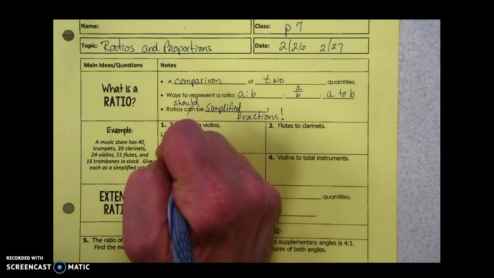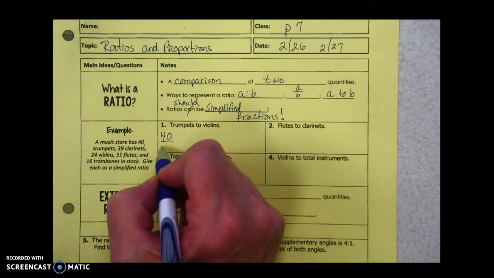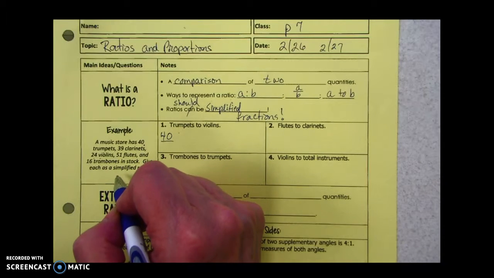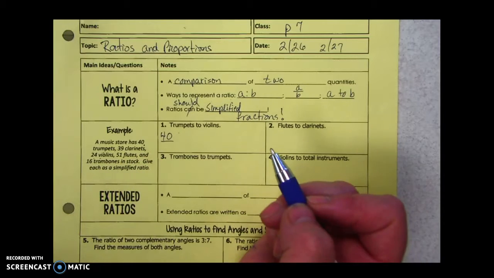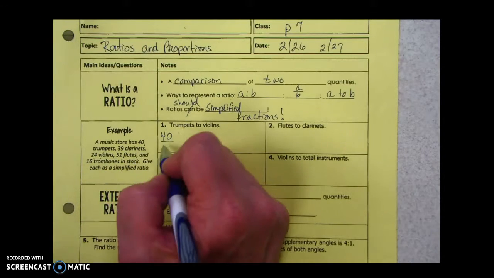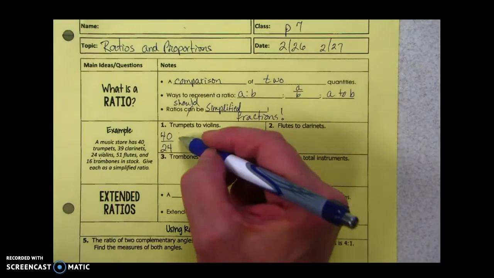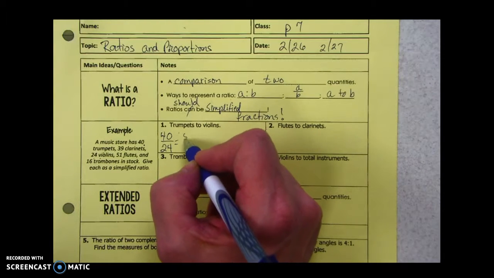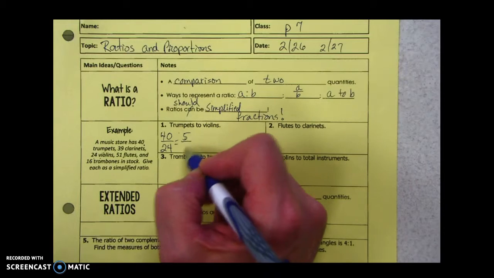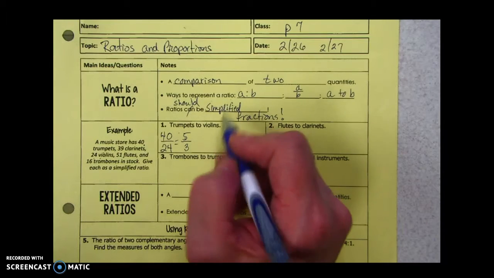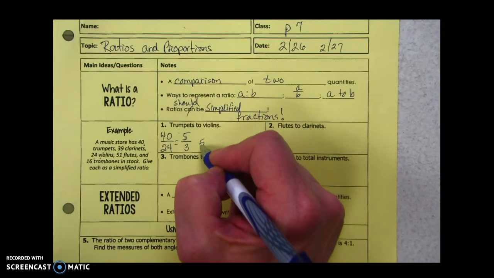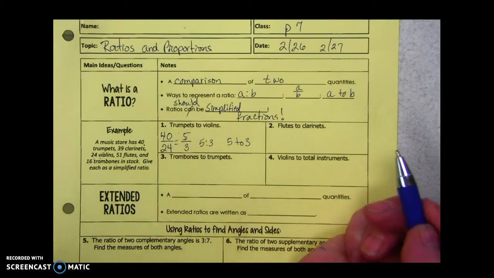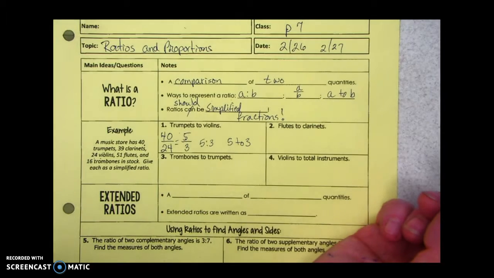Notice the 40 goes first. 8 goes into both numbers, 5 times and 3 times. So it could be written as 5 over 3, 5 colon 3, or 5 to 3.